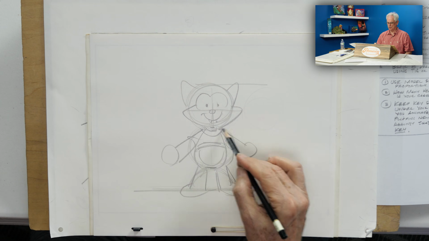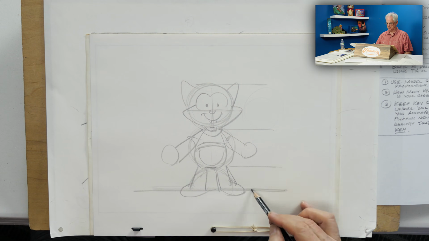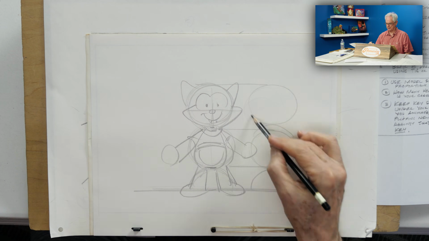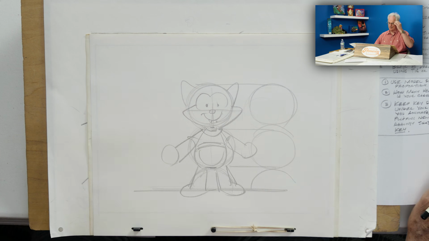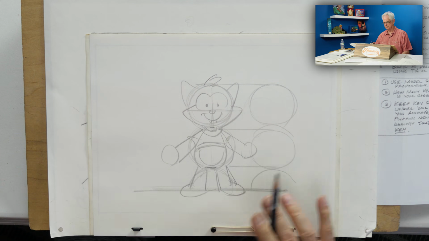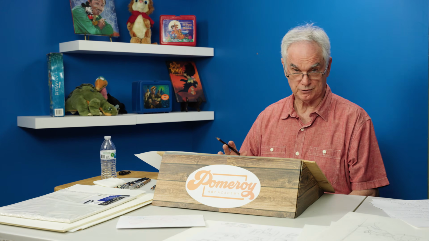So I know those proportions. 2.5 heads tall. And if you have that underneath your drawing at all times, that will continue to remind you how to maintain that proportion.